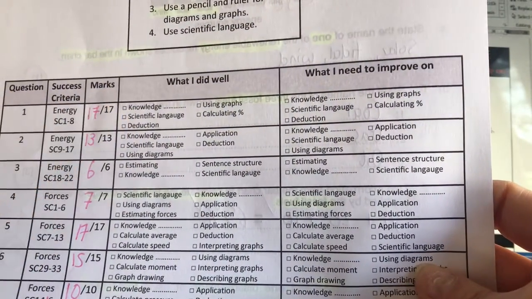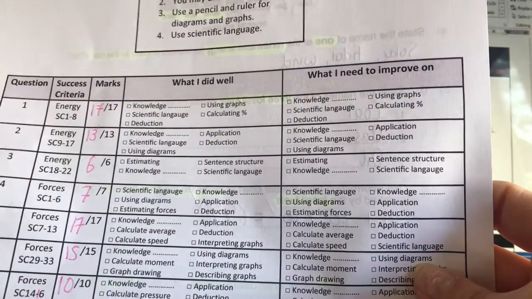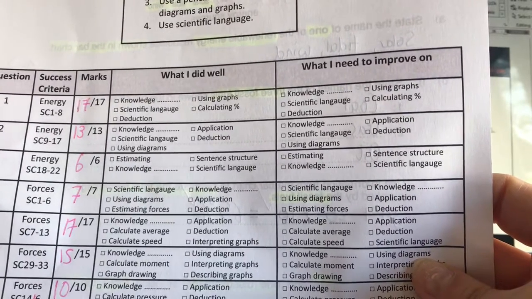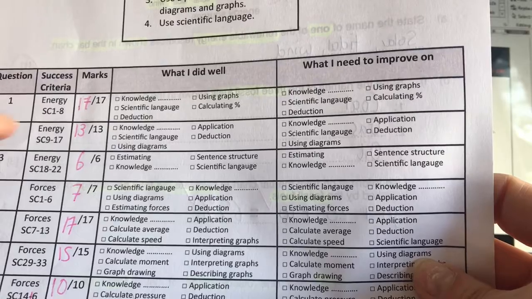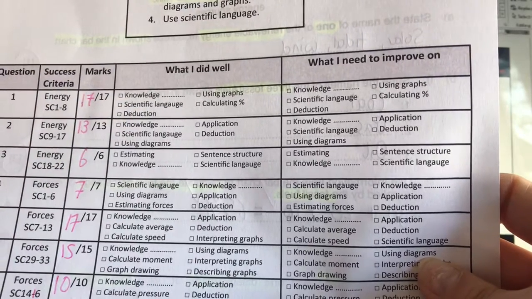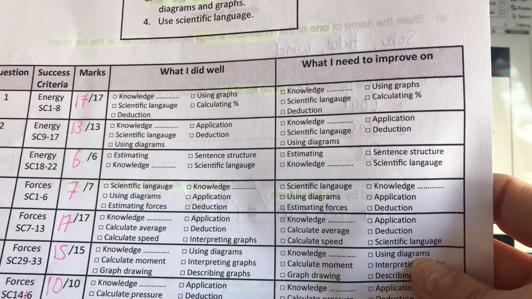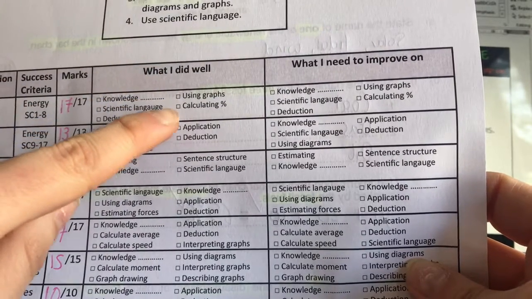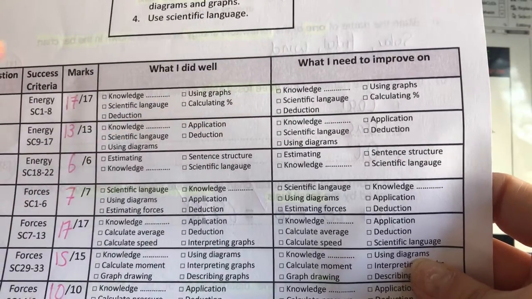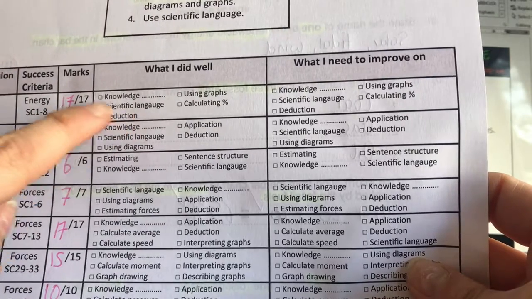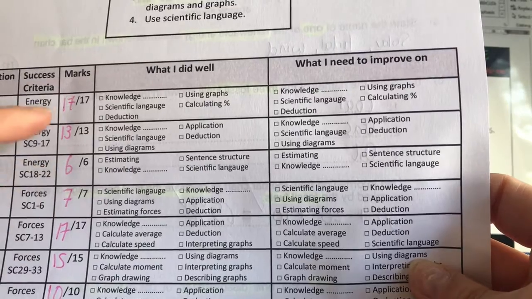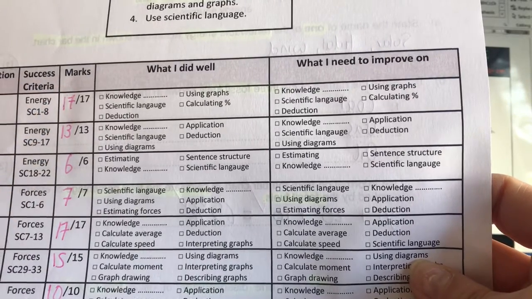Okay, you might have looked at it and thought, actually, I knew all of the knowledge, I got all of the knowledge questions right, but I really struggled with, for example, I didn't use scientific language, or I didn't know how to use the graph, or I didn't understand how to calculate percentage, or even deduction, which means being able to work something out. I found it hard to take the information and work out what was going on.